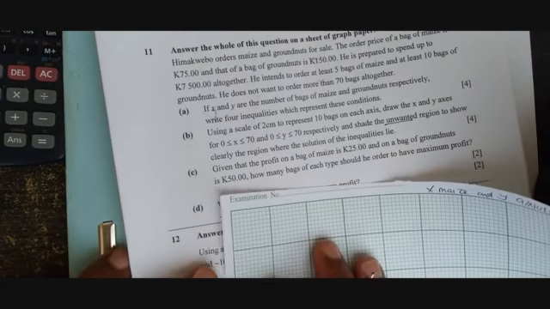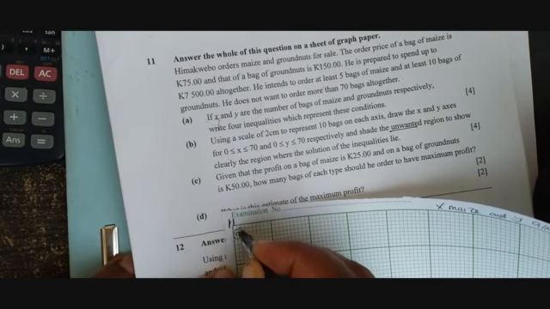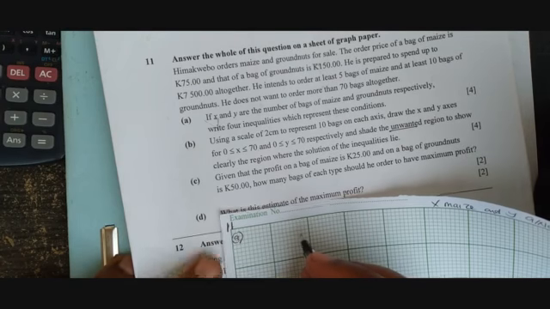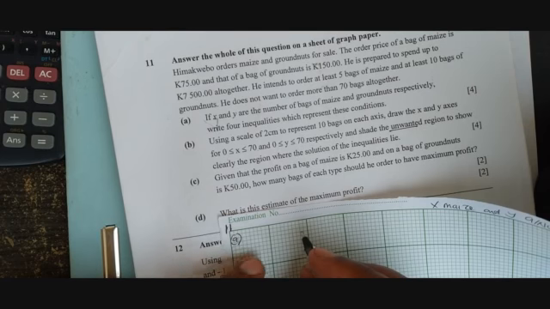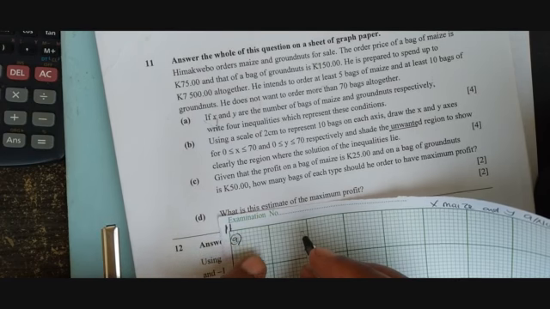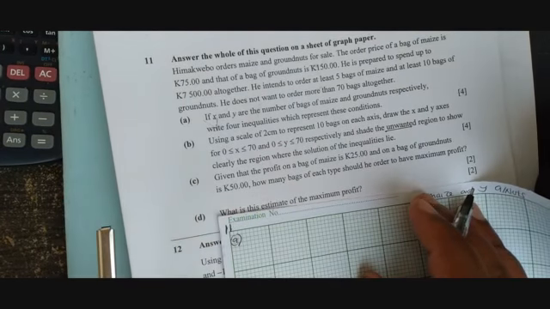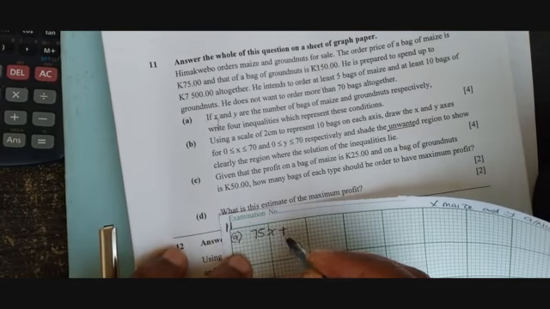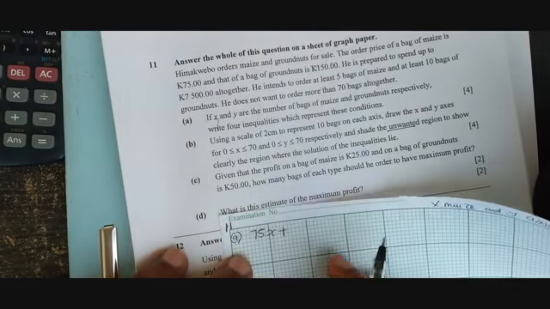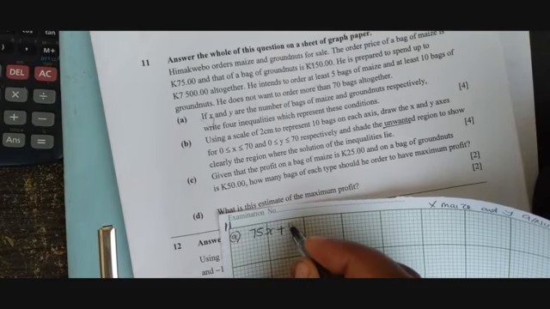What is A saying? We'll say this is question 11. A, we are saying let's find the inequalities. This person intends to order maize and groundnuts. Now the order price of maize is 75 kwacha per bag. So if you want to order 2 bags, you pay 150. If you want to order x bags, it will be 75x, plus for each bag of groundnuts it is 150. If you want to order 2, it will be 300. If you want to order y, it will be 150y.